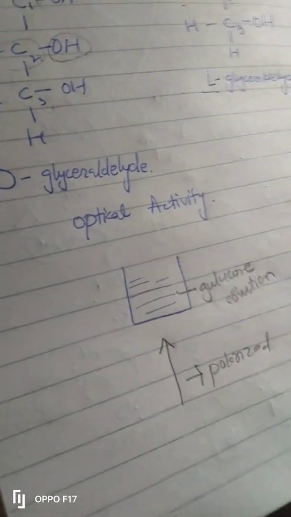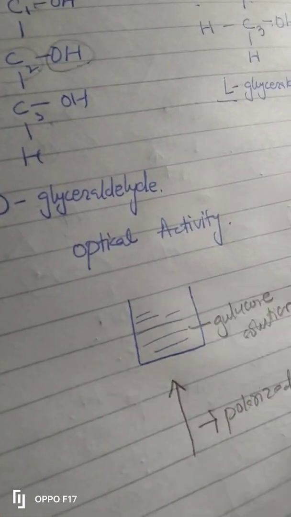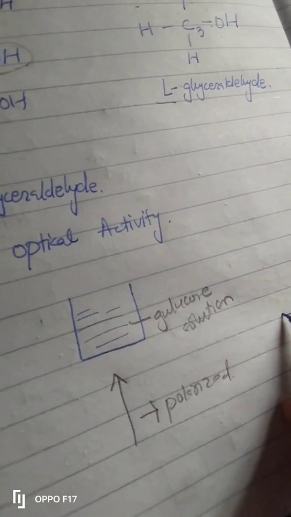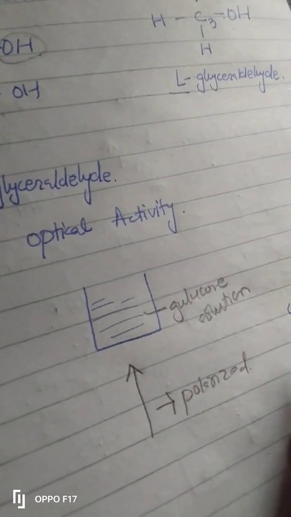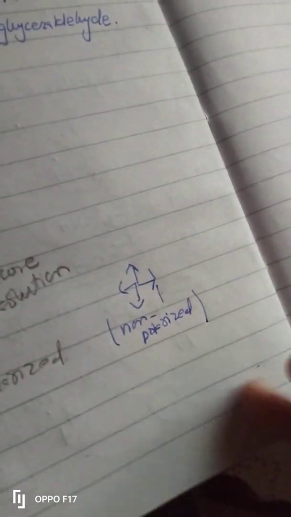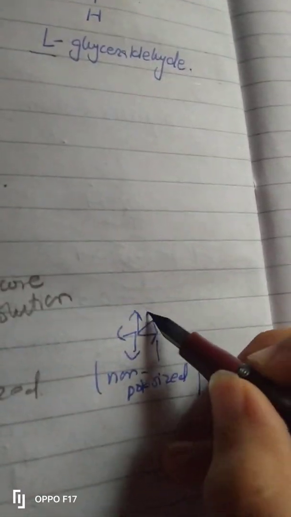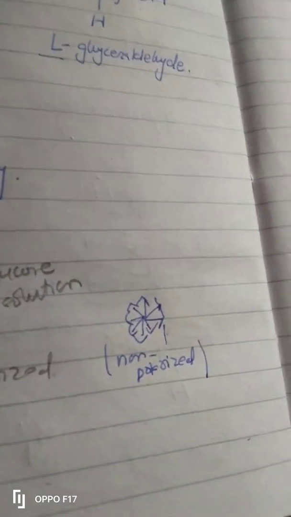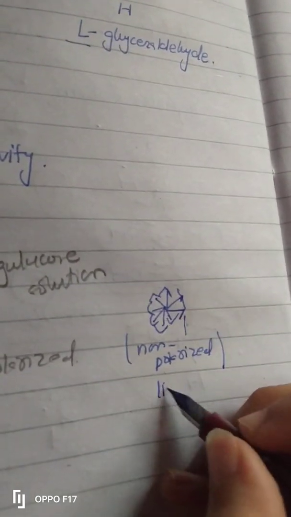Now you will ask, what is polarized light? When we strike the light and it goes in all directions, this is known as non-polarized light. It goes in many directions, like this. So this is known as non-polarized light.